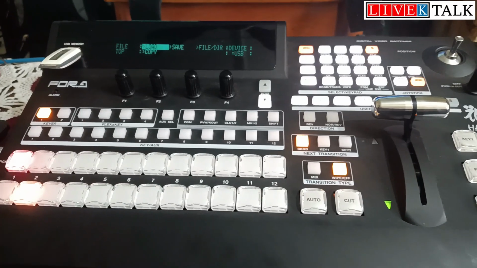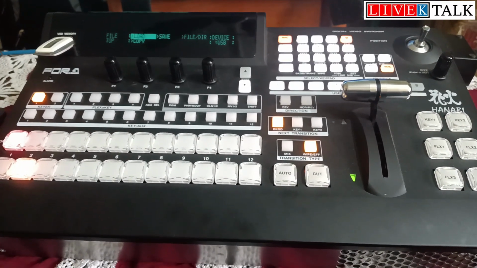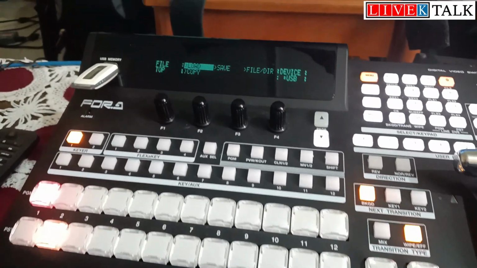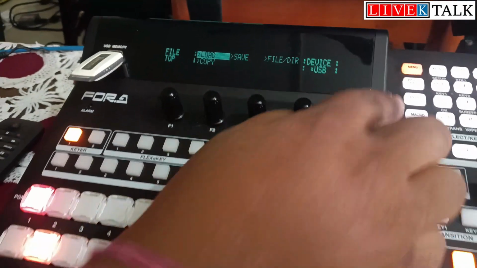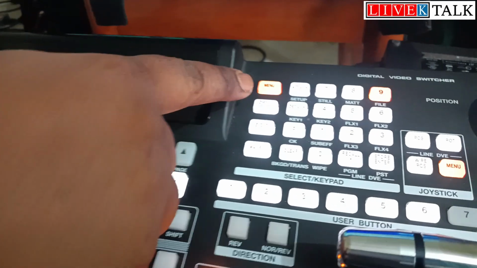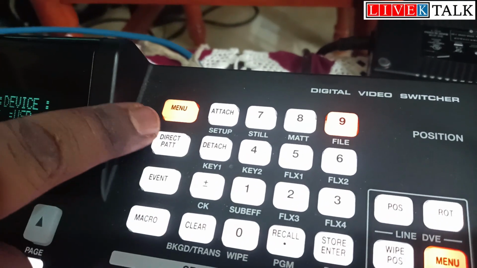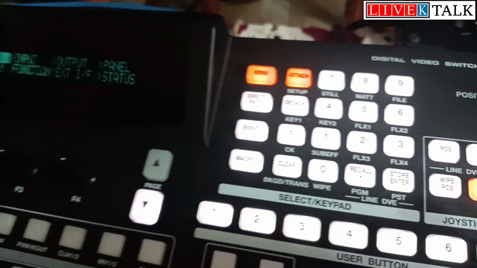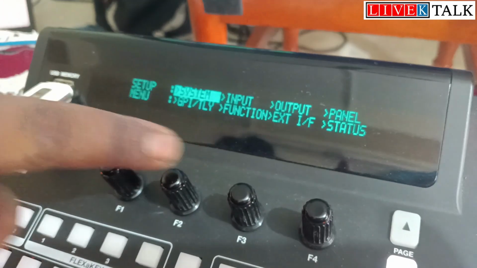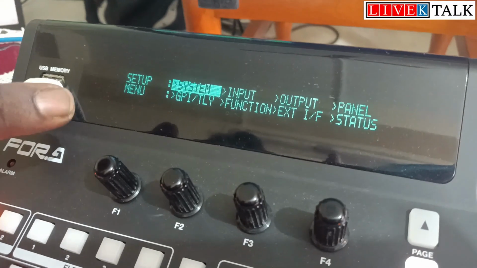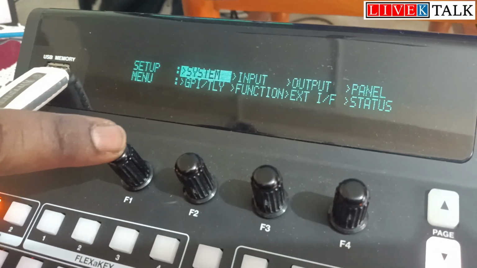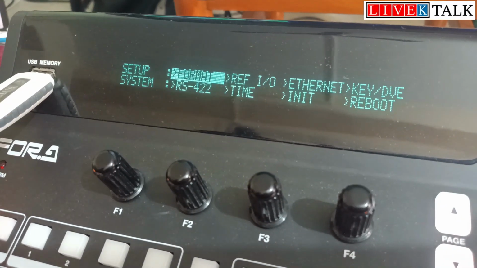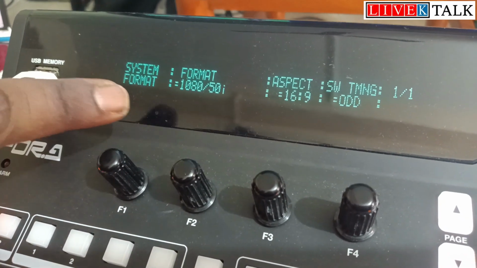It's from the HVS-190. So I am giving you a brief for technical setup. For technical setup you have to go, there is a menu button, and along with menu you have to press setup. Then in the display the setup menu will open, and for engineers, you have to first set the format which we want to use. Press this button F1 and there is a format.